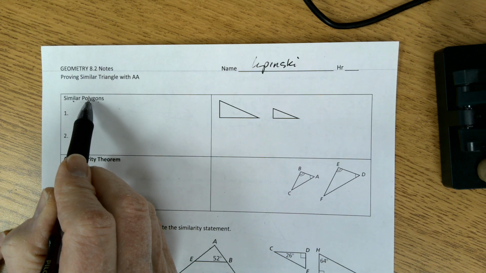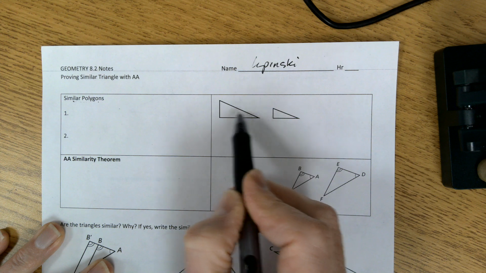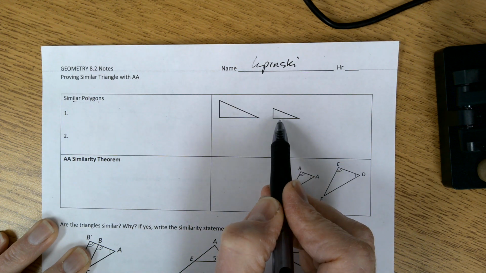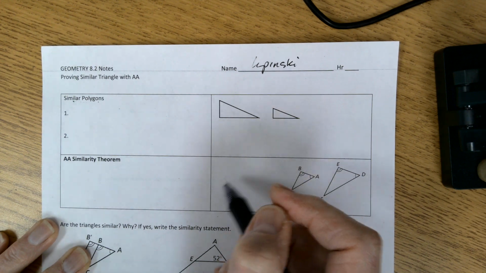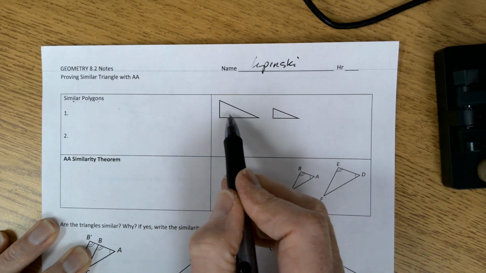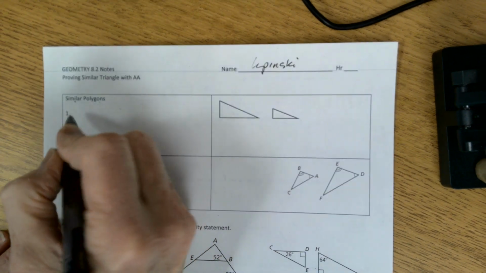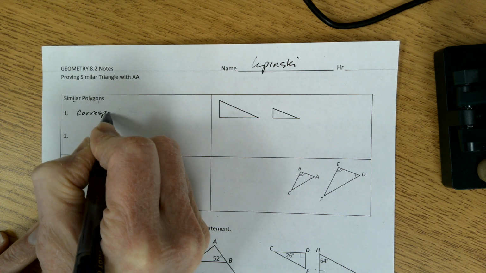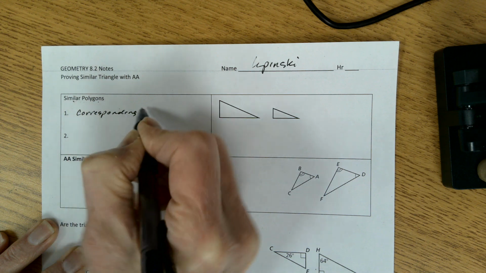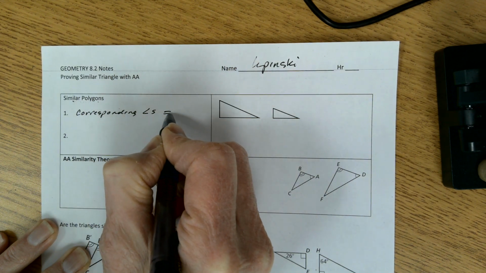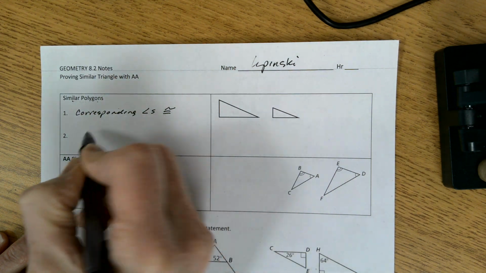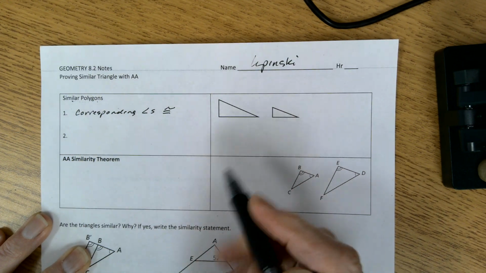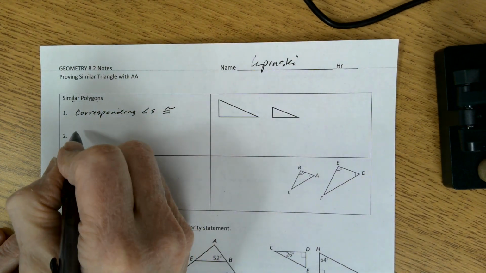What are similar polygons? Similar polygons are two different polygons. They don't have to be triangles. They could be rectangles, squares. They could just be quadrilaterals. Any two polygons that have all their corresponding angles congruent and all the corresponding sides have equal ratios, okay?